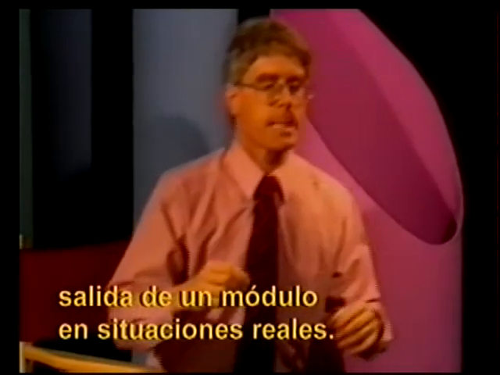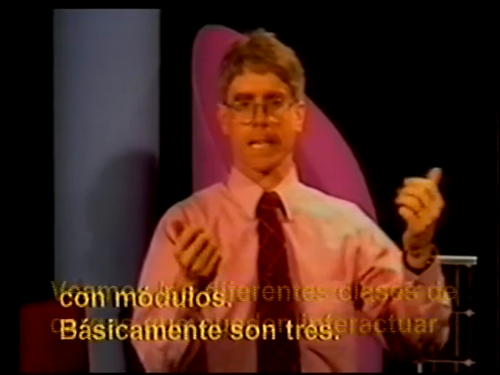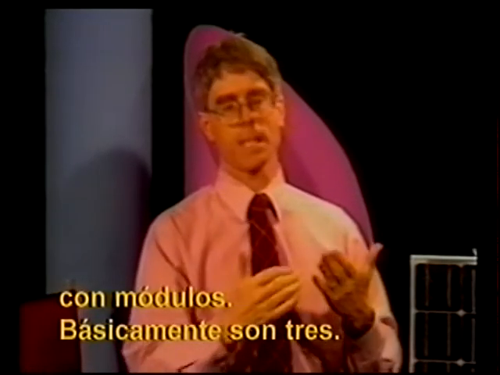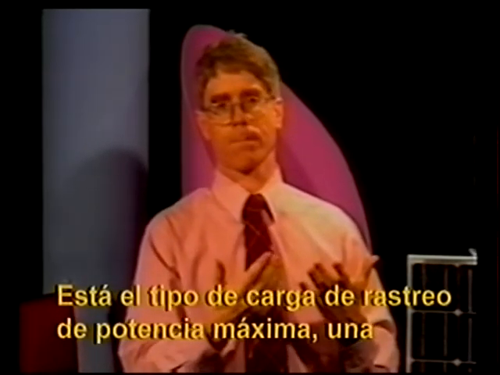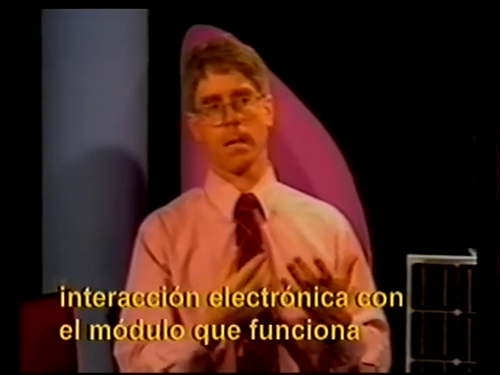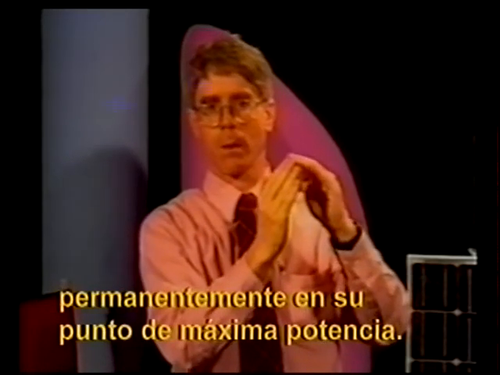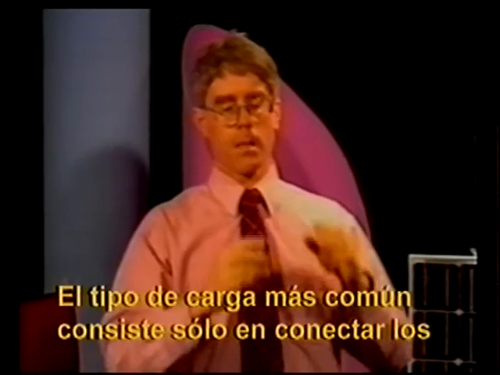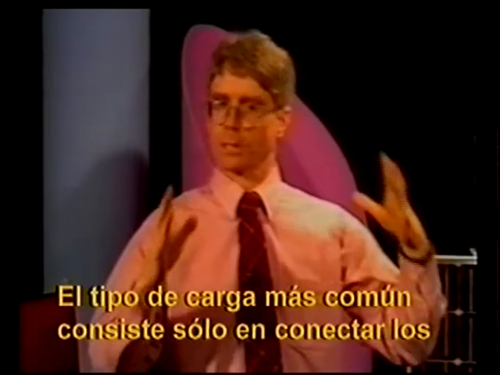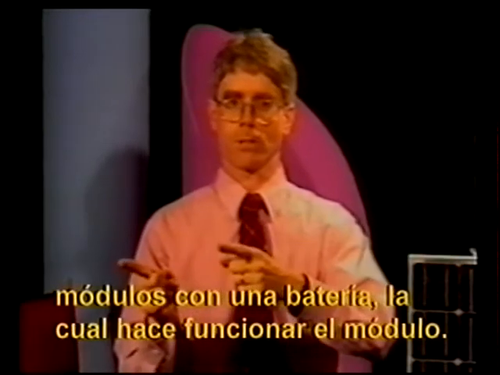So let's take some time to look at the different classes of loads that can interact with modules. And there's basically three types of loads. There's a maximum power tracking type of load, an electronic interaction with the module that operates at its maximum power point all the time. The more common type of load, which is just hooking the modules up to a battery and letting the battery operate the module.